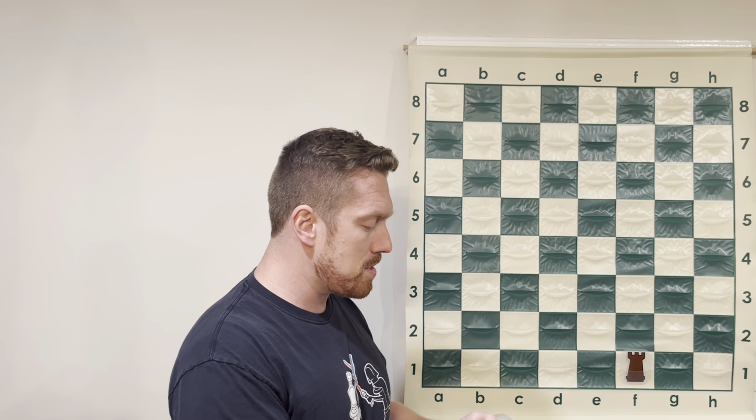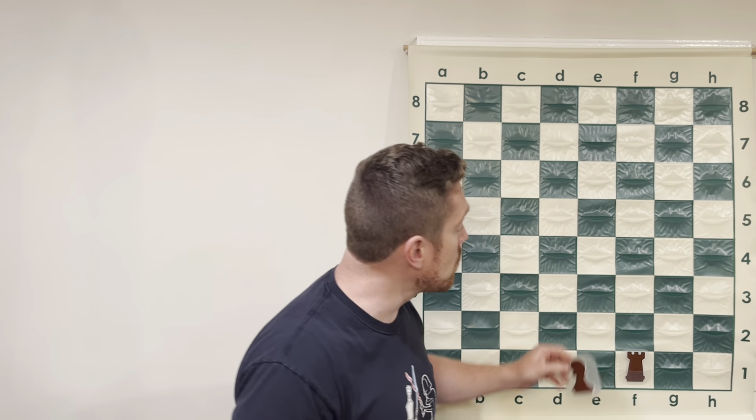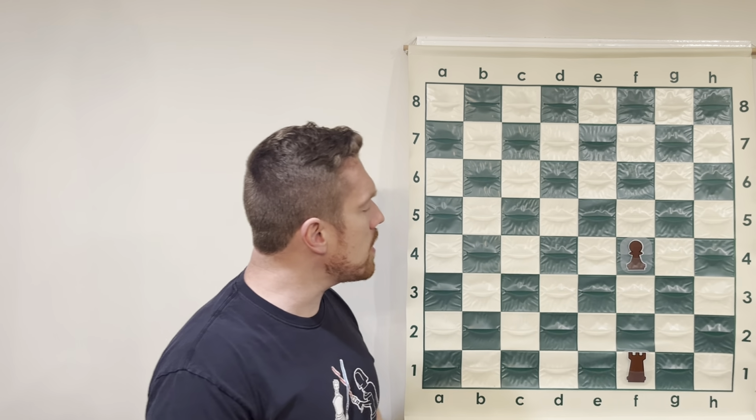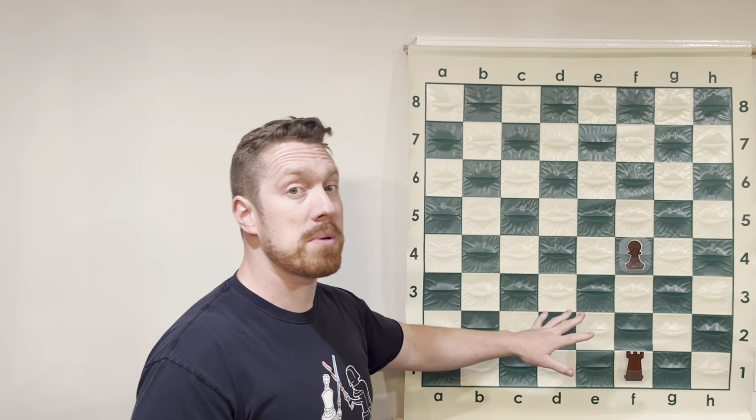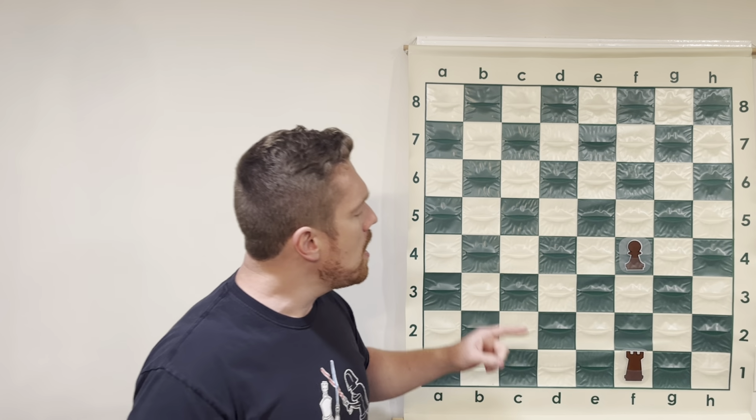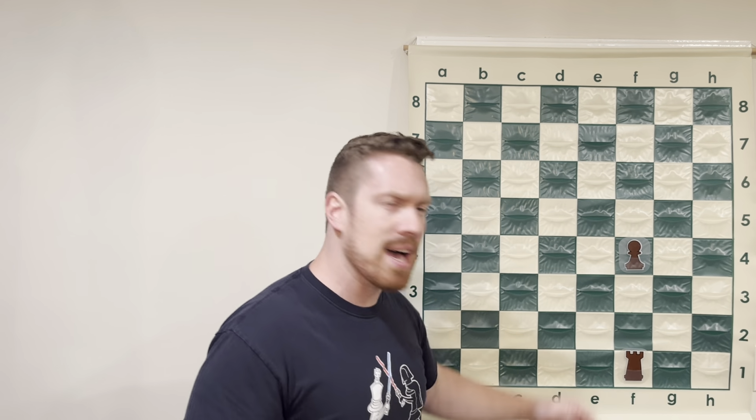Now let's introduce some other possibilities in the game. Let's say that there's a piece in the way. Let's say that there's a piece on your team that's in the way, right over there on F4, and we'll get to what that piece is called and how it works in a little bit. But first, let's talk about the fact that it's blocking the rook.